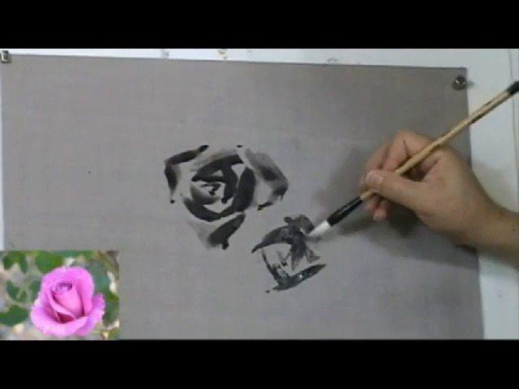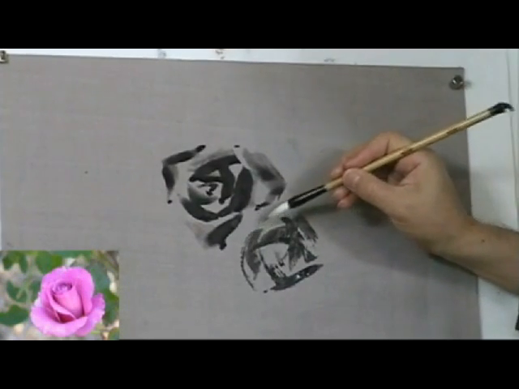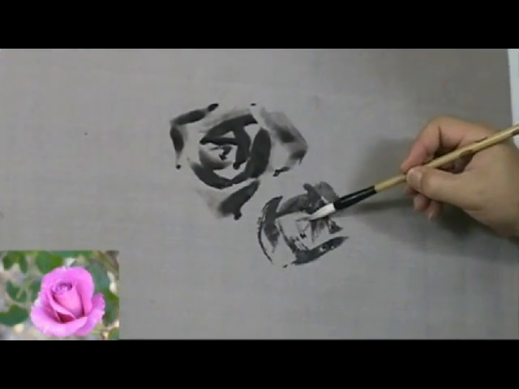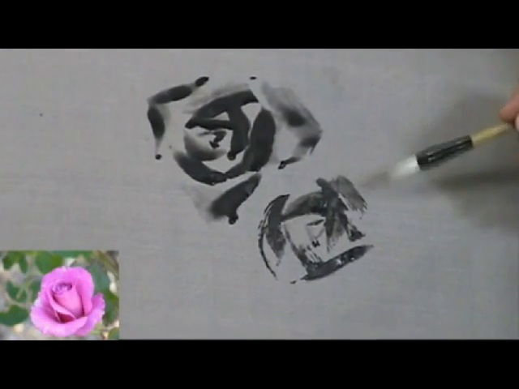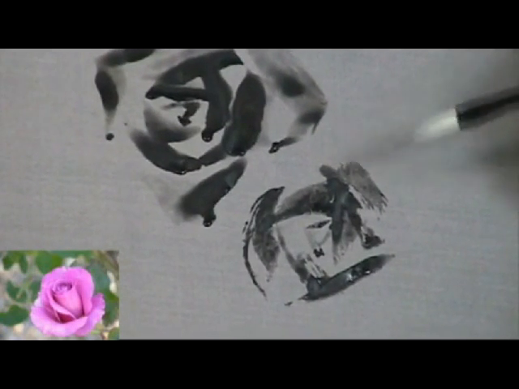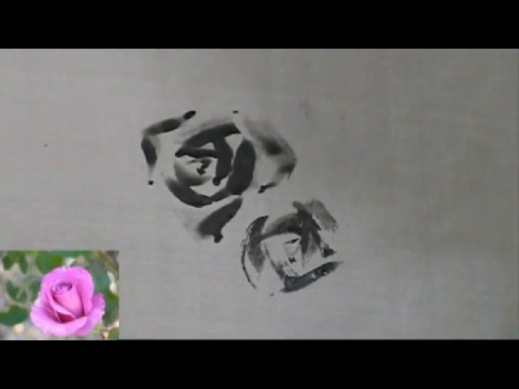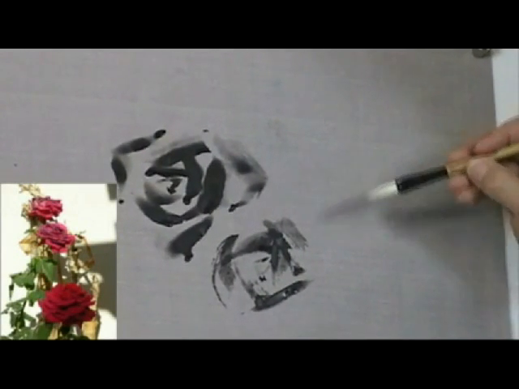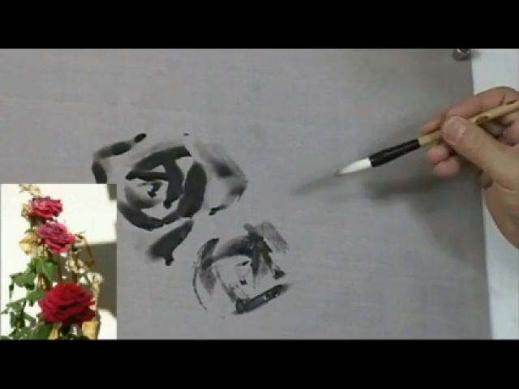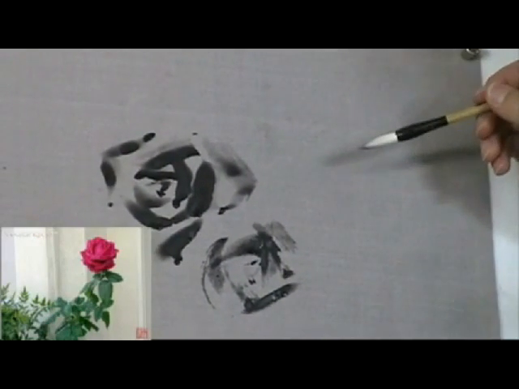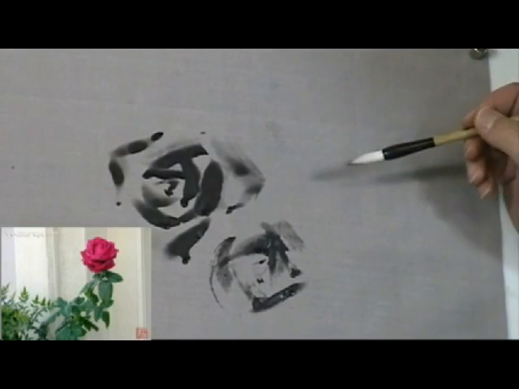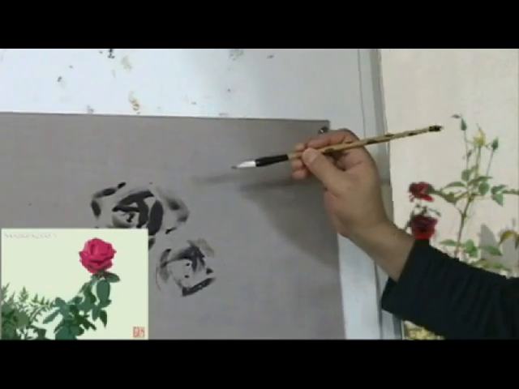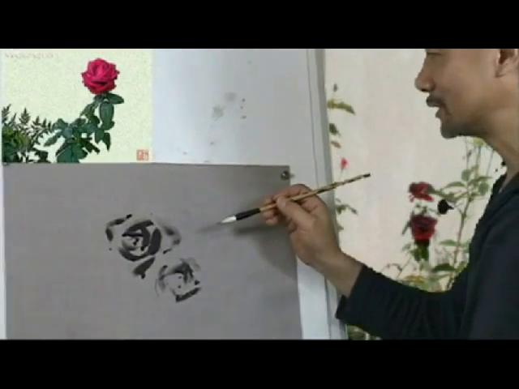But remember, don't repeat the same kind of stroke. You should always vary each group or each element of the fractal. So this just gives you a basic building block. When you actually paint the rose, you should observe the spirit or grasp the feelings that you have when you observe real roses.